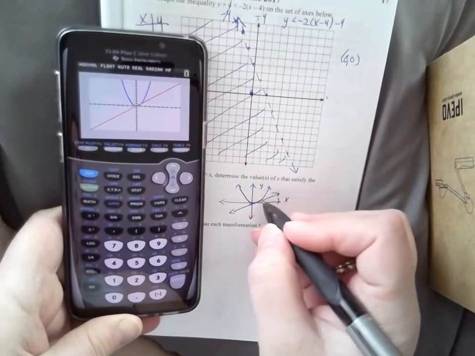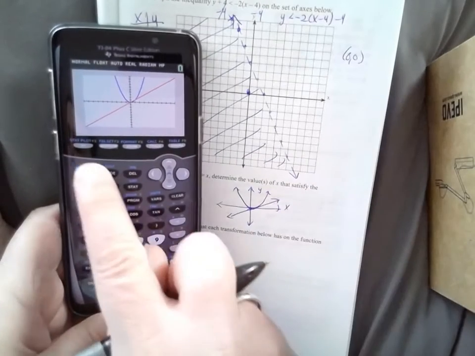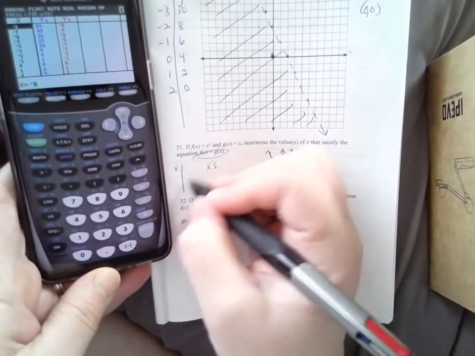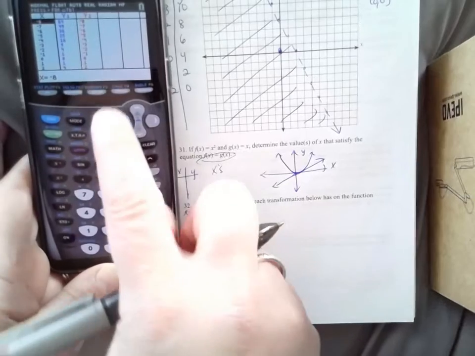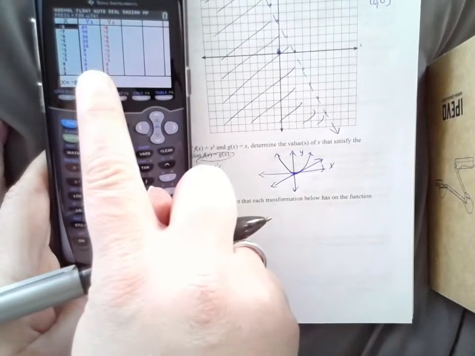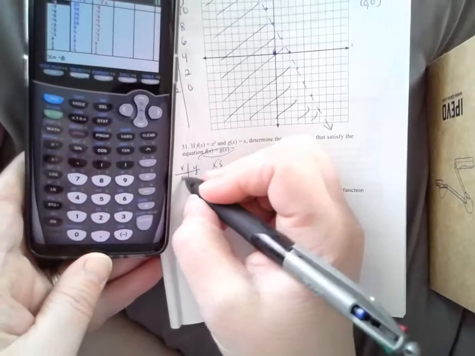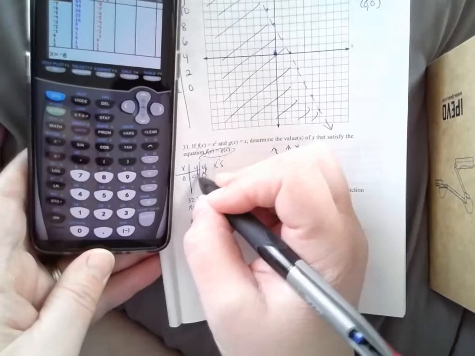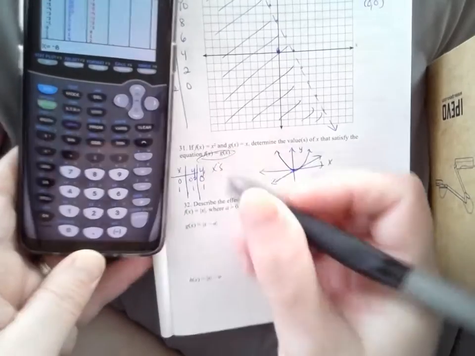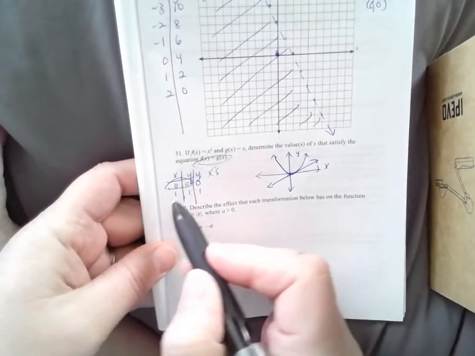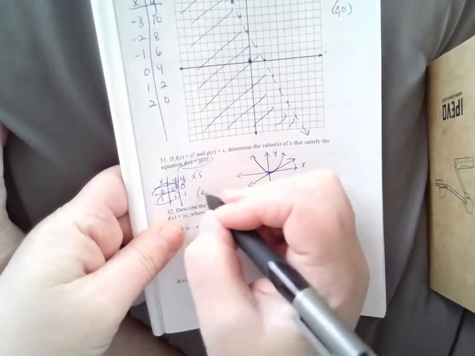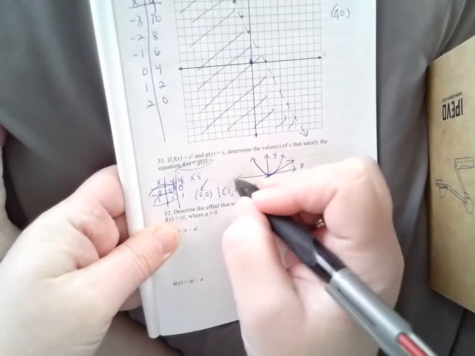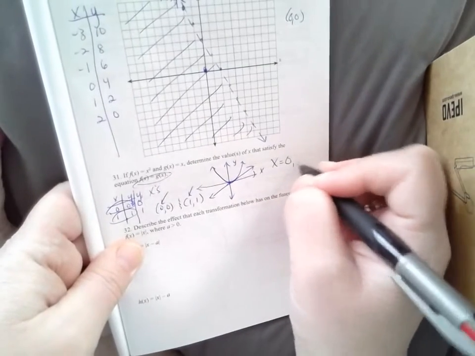Now where do they cross? It looks like the blue graph goes underneath the red for a little bit, so I'm going to use my table just to be sure. I want to see where I have similar values. If you look carefully, you see some matching zeros and some matching ones. At 0, they're all 0. And at 1, they're all 1s. So this means that at the points 0, 0 and 1, 1, they're the same. But again, they don't want the y values, they want just the x values. So x is 0 and 1.